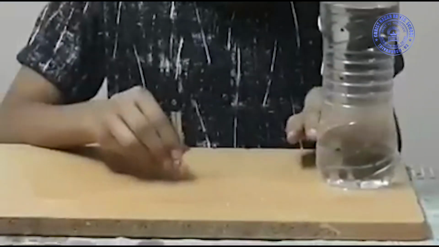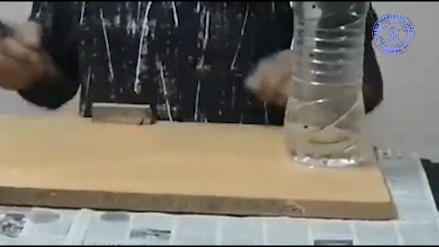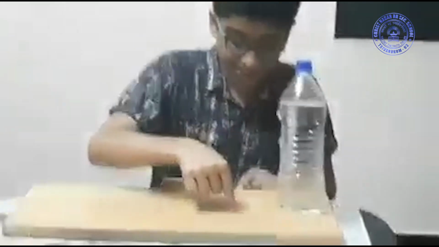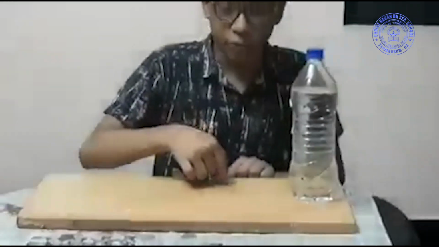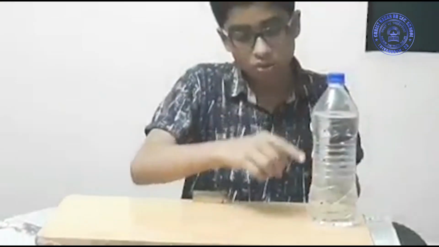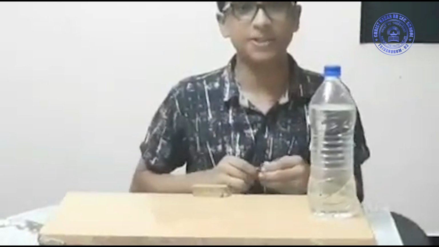So this was the depth, this was the distance covered from here to here, and this is the point that I have marked. We can see clearly, this was the first thing. The pressure or the force that is exerted from this bottle reached only this point. And the second point was here and the third point was here. So as we can see, as the depth increases, the pressure or the force increases. All the holes have the same area, so only the force differs. As the depth increases, the force increases, which means pressure increases.